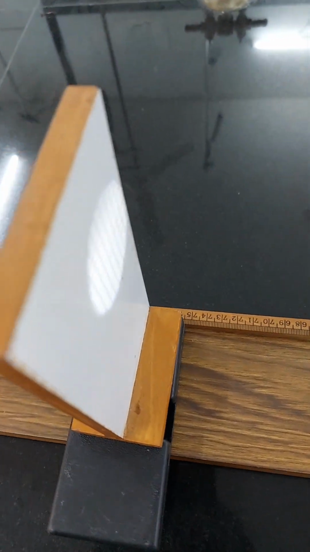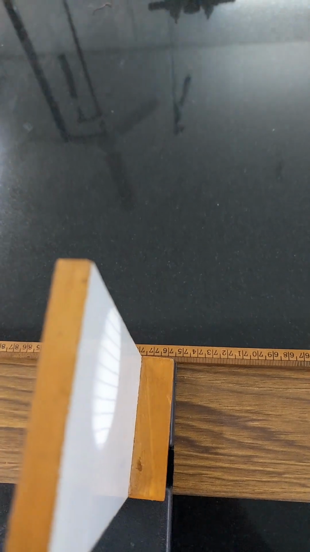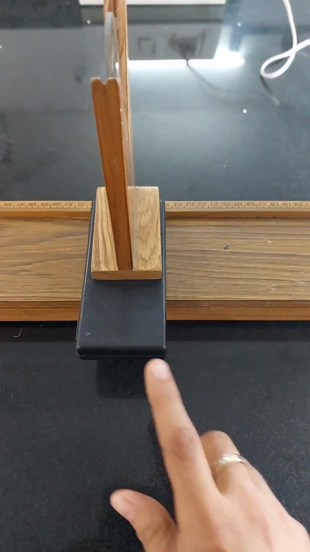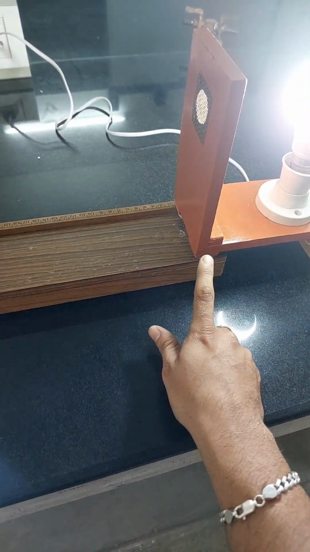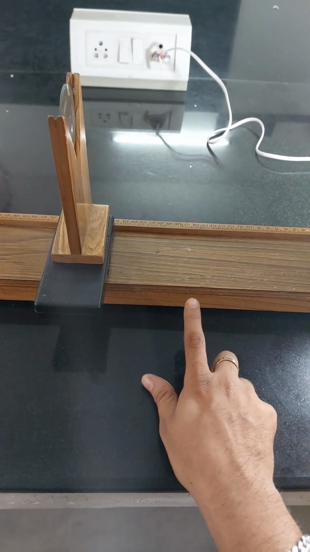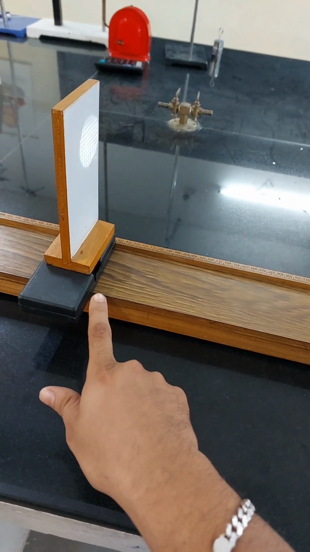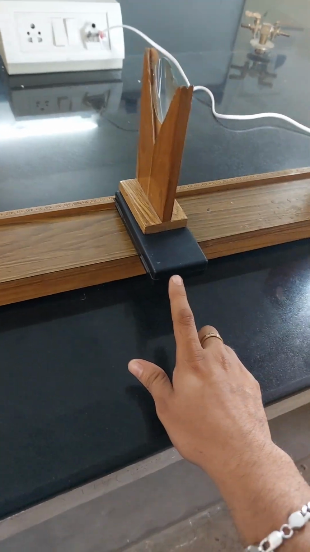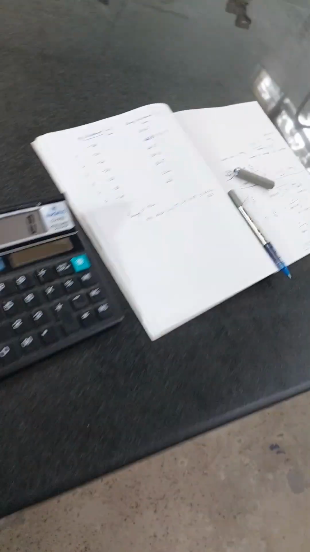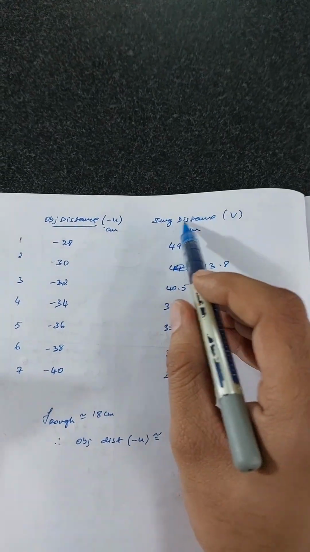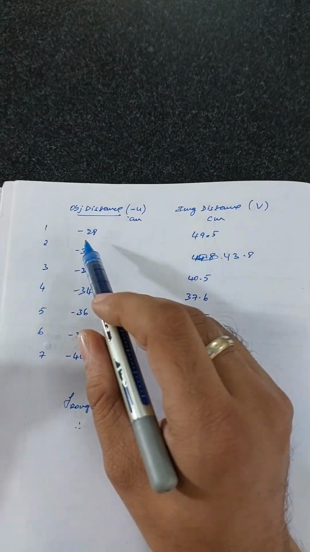I got an image at 77.7 centimeter. So the object distance is 28 centimeter because 28 minus 0, I placed the object at 0. So 28 minus 0 is the object distance, which is 28 centimeter. From sign convention it is minus 28, and then the image distance is 77.6 or 77.5 minus 28, and that's positive, that's the image distance.